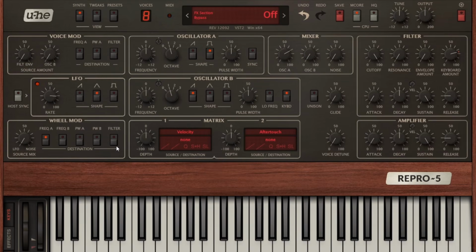Okay, and then let's say I want to bring that to the filter at the same time. It's going to have that same effect. All right, so that's how that works with this LFO shape and these destinations in the mod wheel. The last thing here is there's a control that goes between LFO and noise, which is just a neat function.